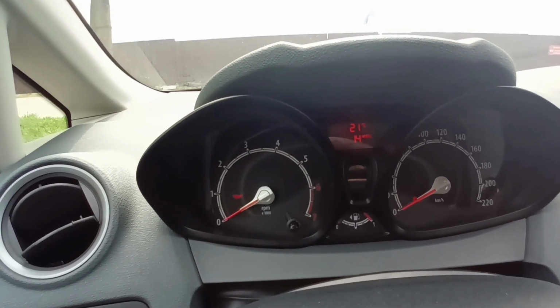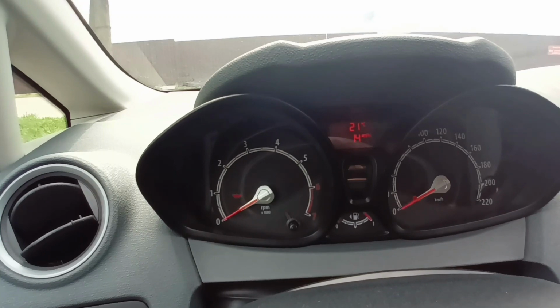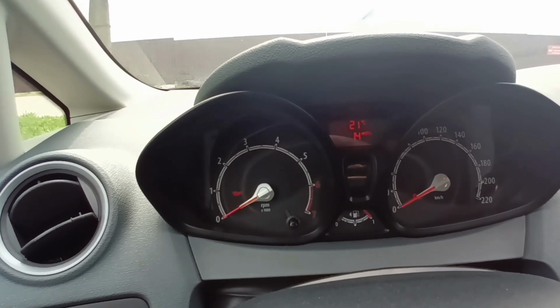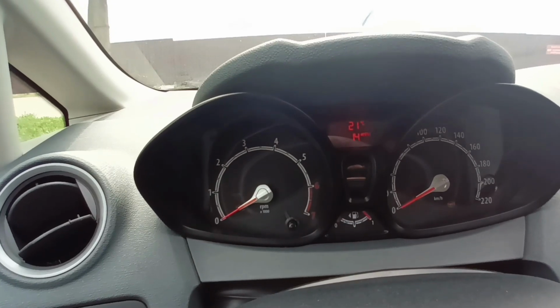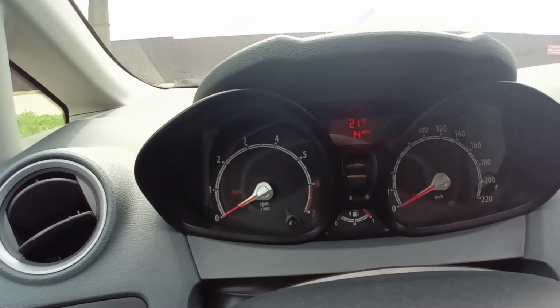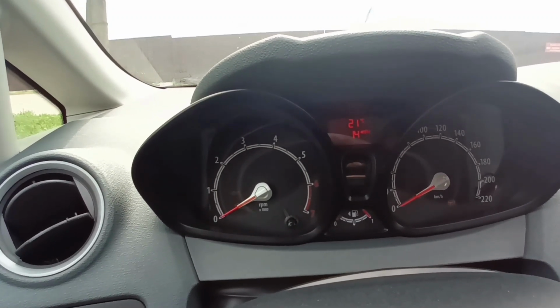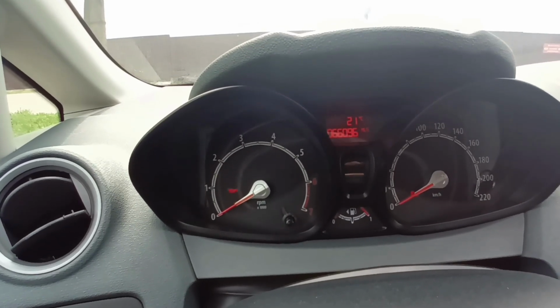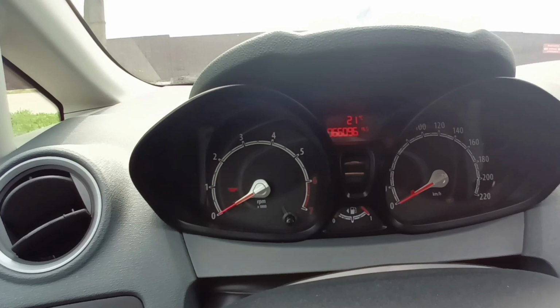Then we have an average speed, which is the speed that is counted on all your drives. So if you drive in the city, you are likely to get, like me, 14 miles per hour average speed. If you drive on highways, it will be like 50-55 miles per hour. And then we get back to the miles.